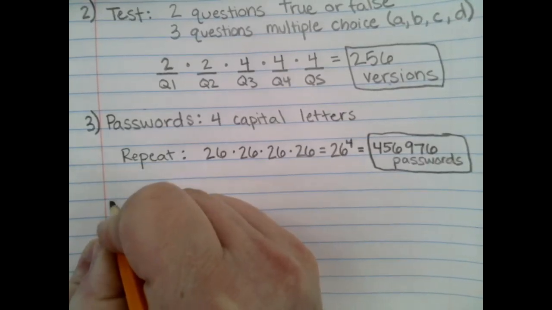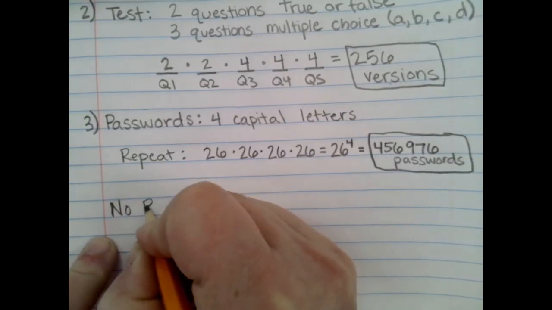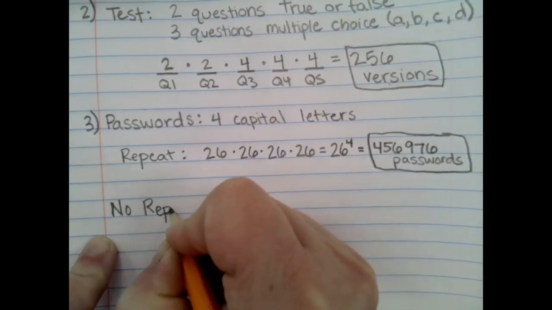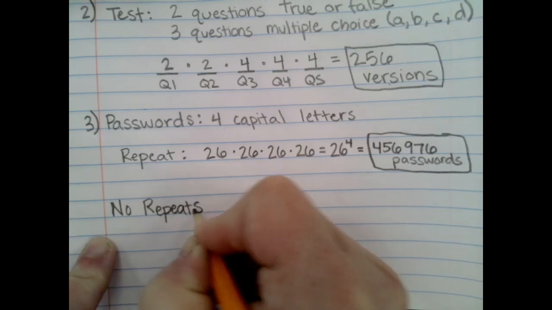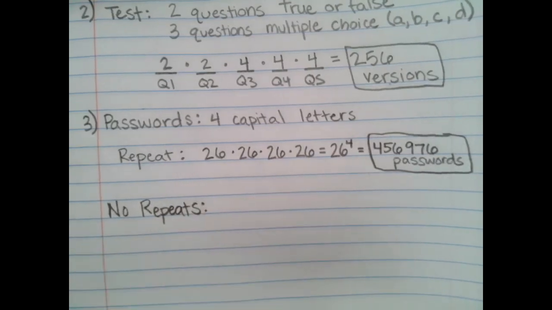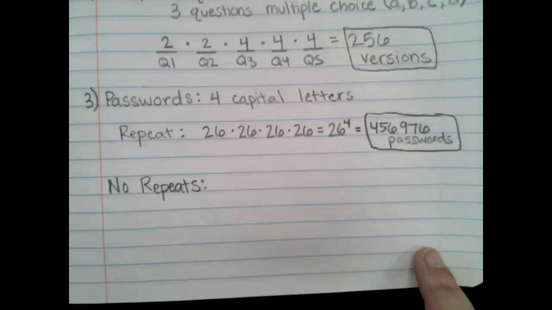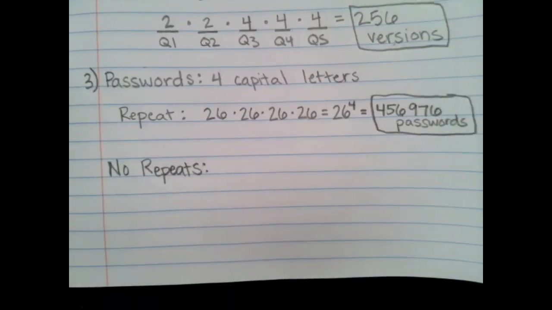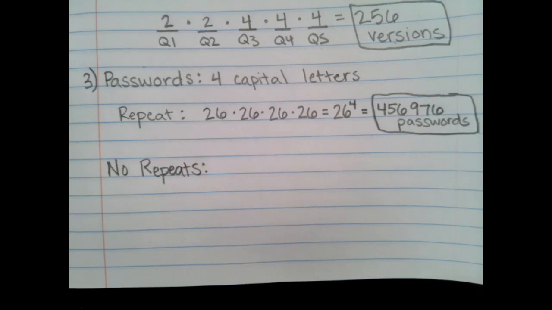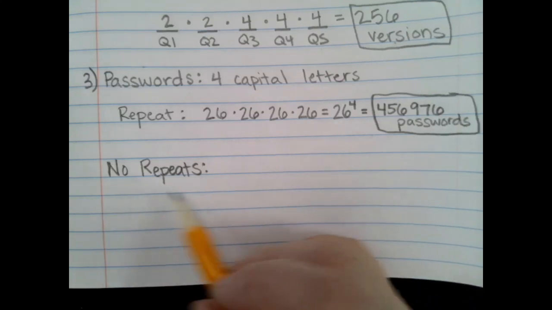If I have no repeats, and this is going to happen to some in your quick check depending on what you're doing. So you have to decide, sometimes it's really obvious when we're doing things if there can be repeats or if there can't be repeats. So for example, if I'm running a race, can the same person get first place and second place? No. If you win first place, you can't win second place. You're out. Okay? So, but no repeats.